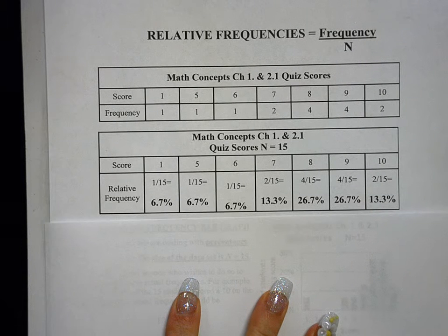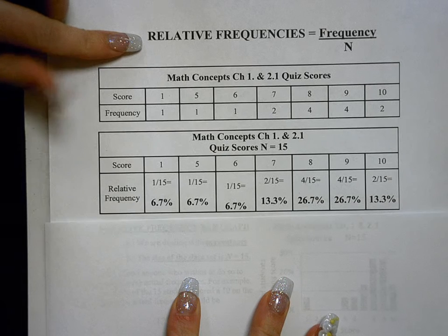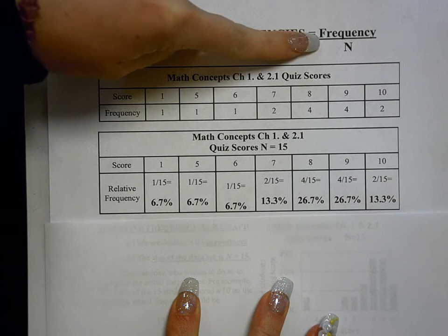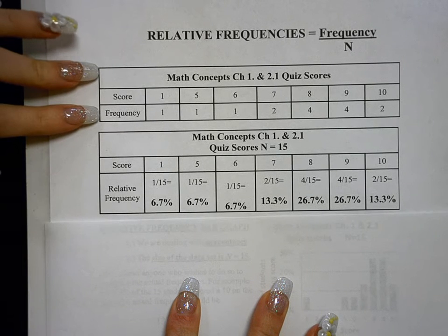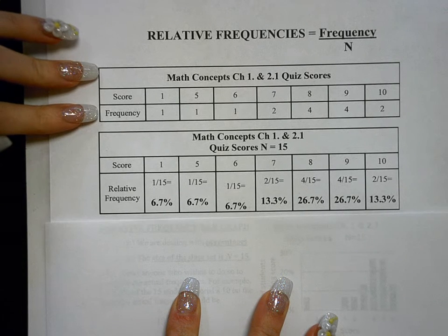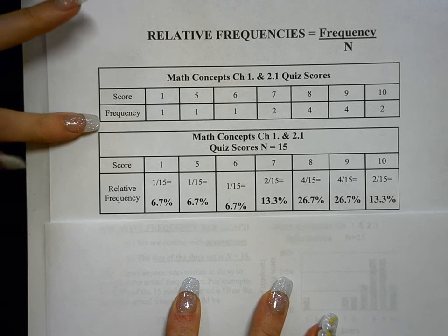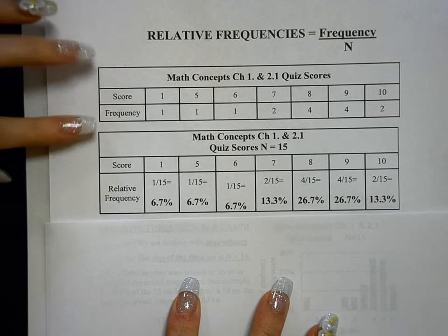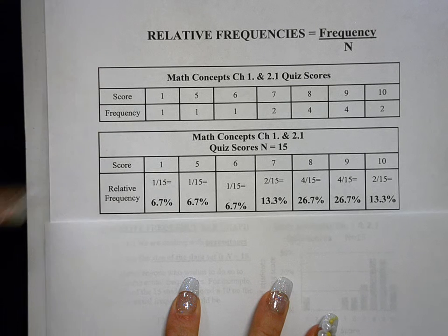We are going to be discussing relative frequencies. Relative frequencies are found by taking each frequency and dividing it by n, the total number of data points in a data set. Here again is our Math Concepts Chapter 1 and 2.1 quiz scores frequency table. All the scores are listed here and their corresponding frequencies. We are now going to take this information and create a relative frequency table.